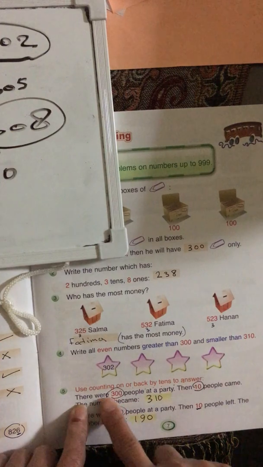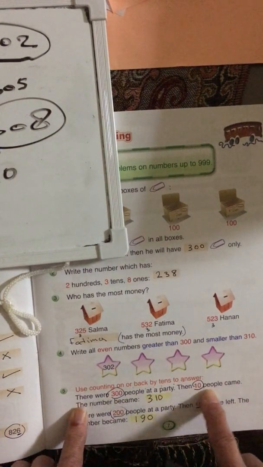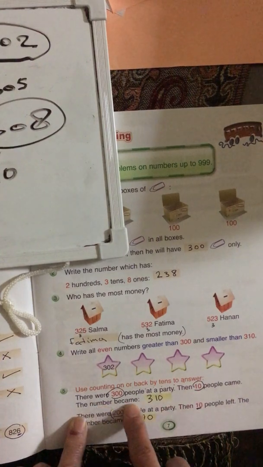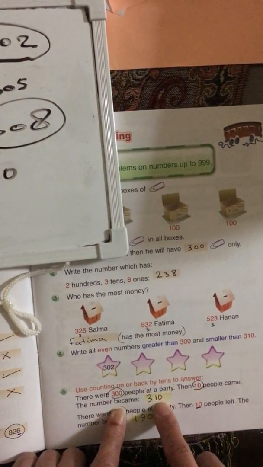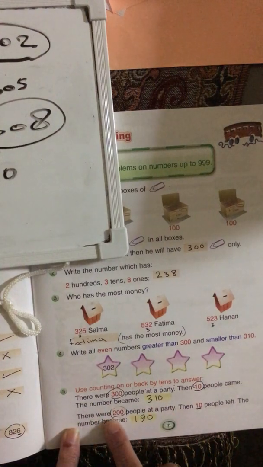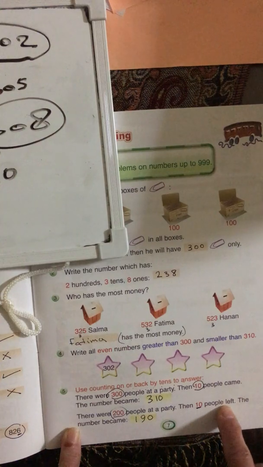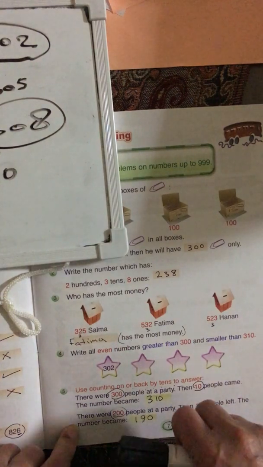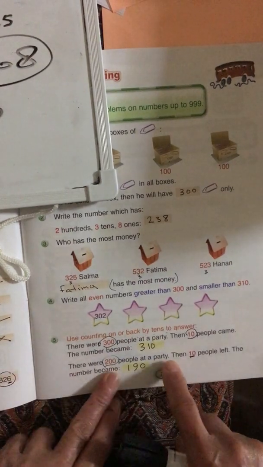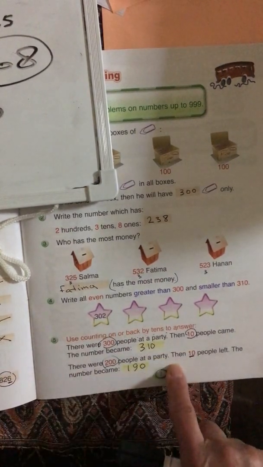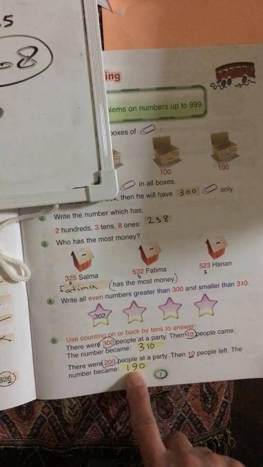Now there were 300 people at a party, then 10 people came. The number becomes, it was 300, if 10 more it will be 310. There were 200 people at the party, then 10 people left. They left, so your number will become less. If you have 200, and your number becomes less, if you take 10 from 200, it will be 190.